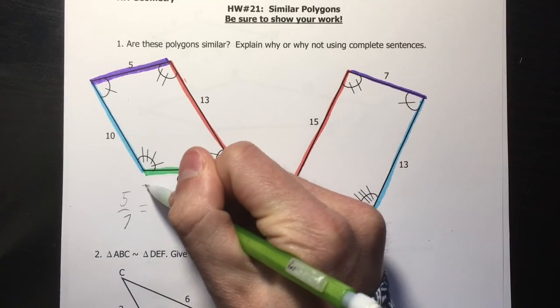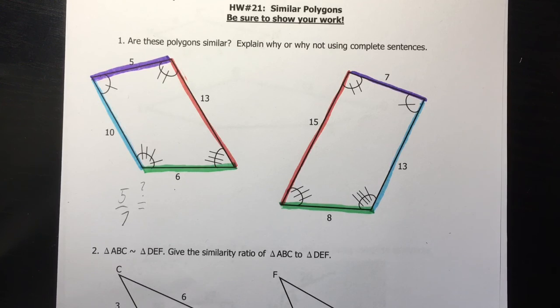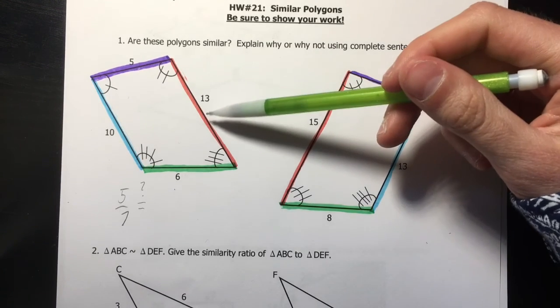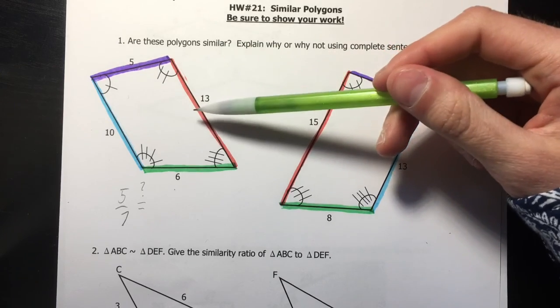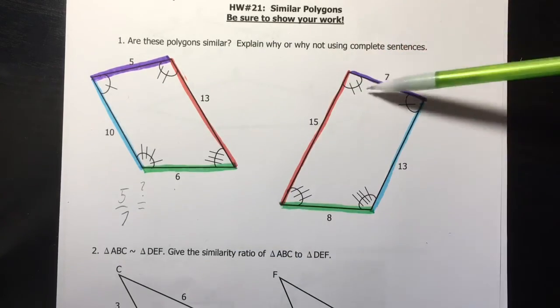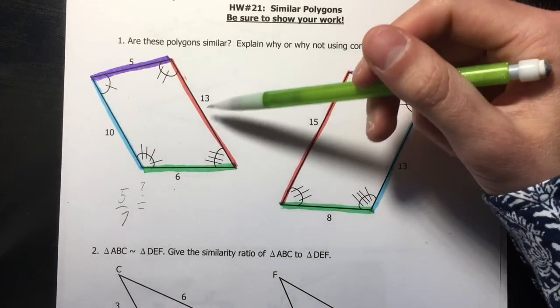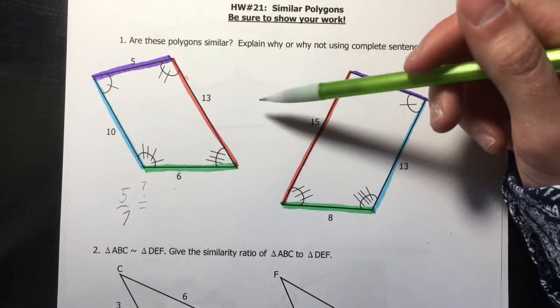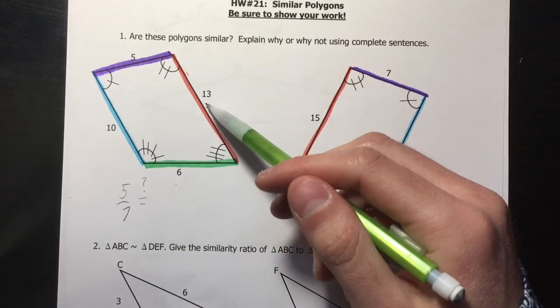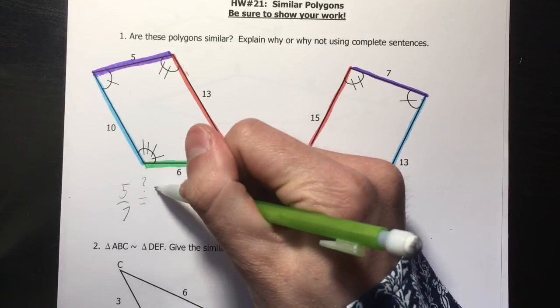And is this going to equal? Again, we can pick any other sides we would like, just as long as we keep consistent that the smaller figure is in the numerator and the bigger figure is in the denominator. So I'm going to test the red side, to see if 5/7 equals 13/15.